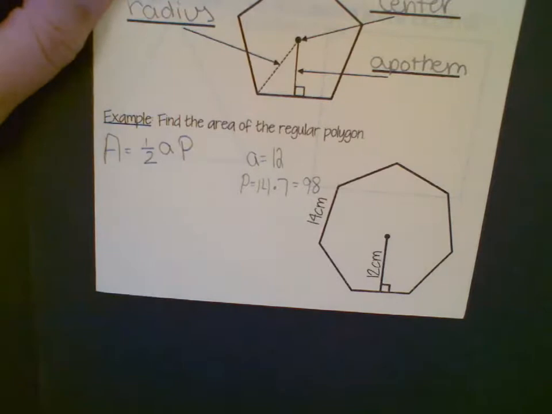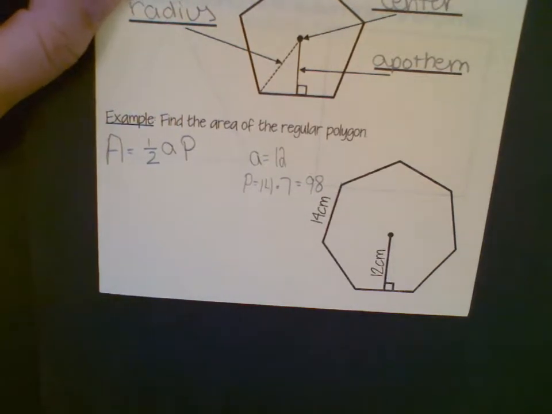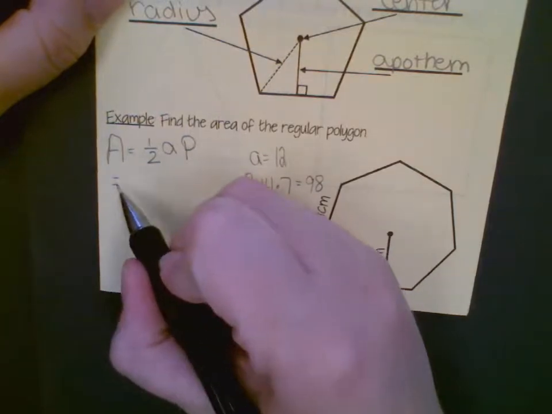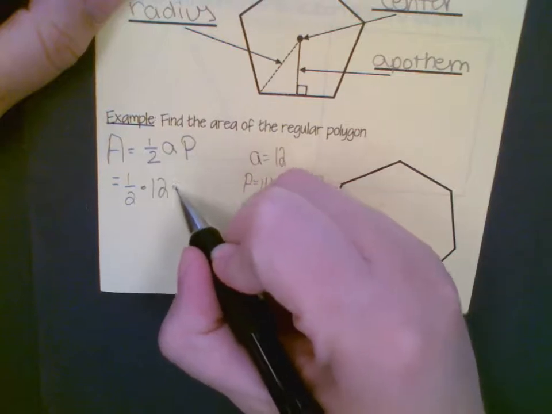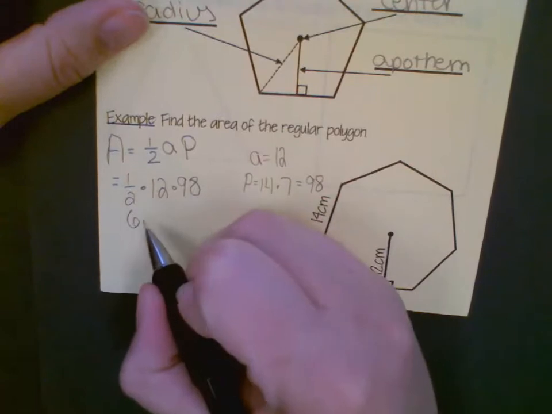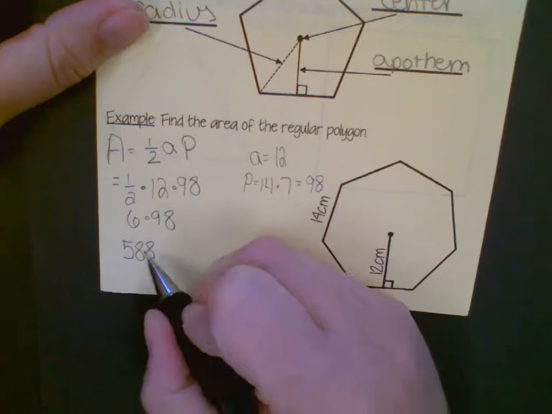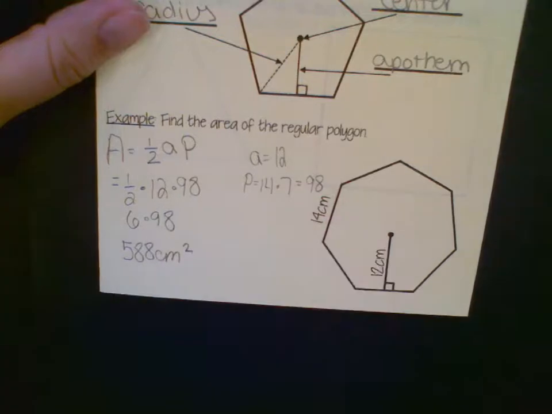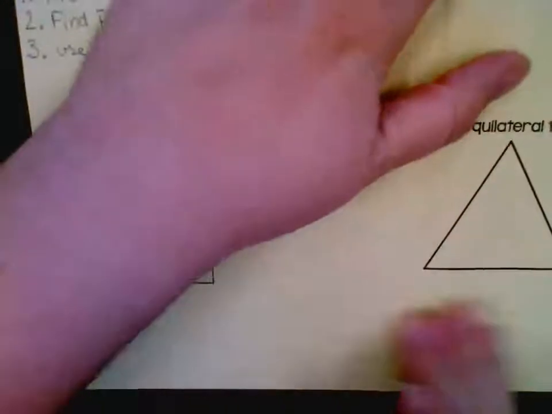So now we just plug those numbers into our formula and do the order of operations. So we would have 1/2 times the apothem times the perimeter. So we end up with having an area of 588 centimeters squared. So very good. Let's go and work on some problems that get a little bit more difficult.